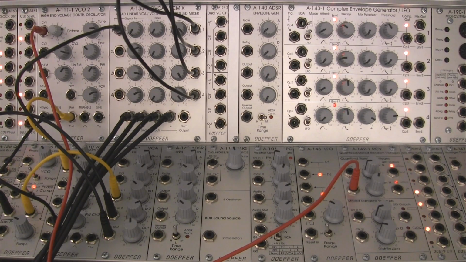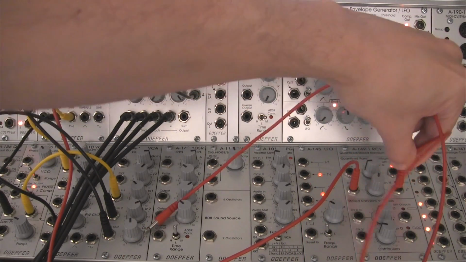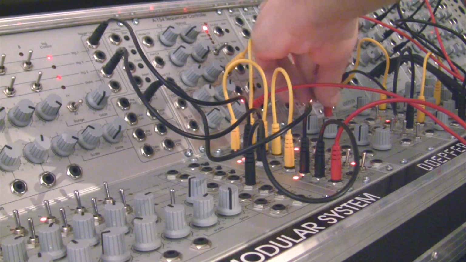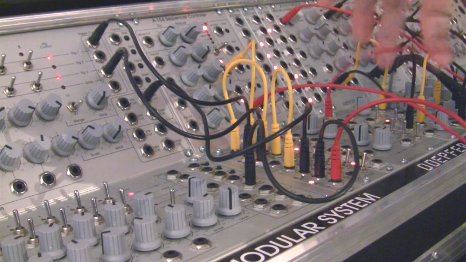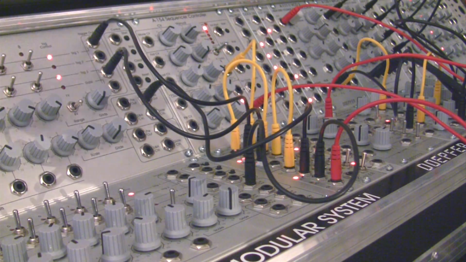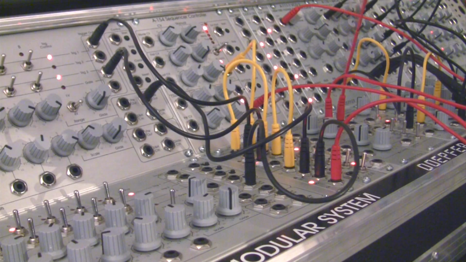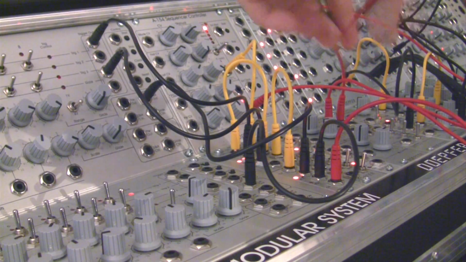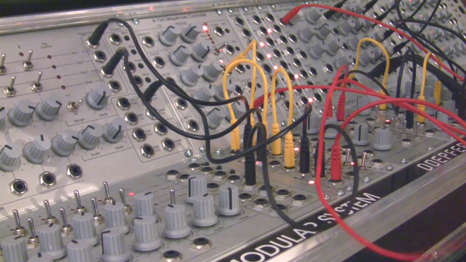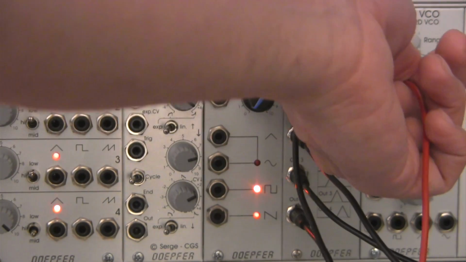And I'm going to be going over there and taking my quantized random voltages, taking them over to the dual quantizer, just because I want to. It's kind of playing around with this. It sounded pretty cool. So I'm going to take the CV out from there. And let's see, over in my A156, I went down to VCO, or actually up to VCO1. It's up in the top section. So there we go.